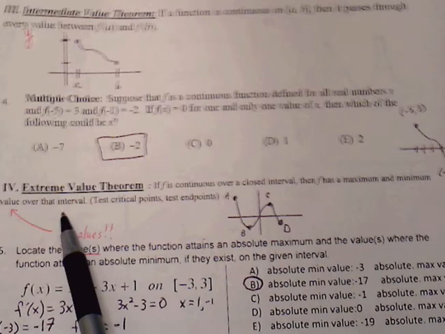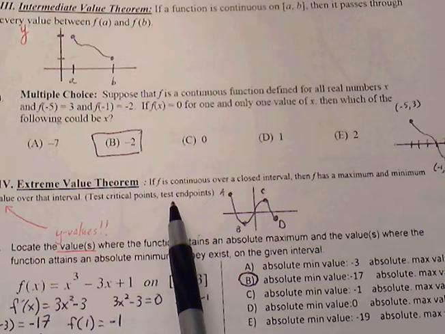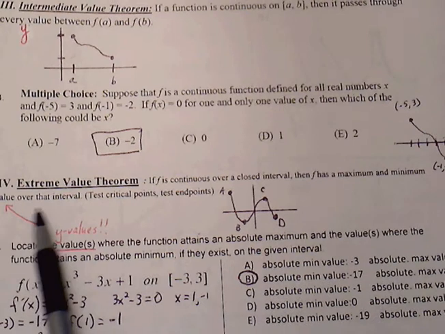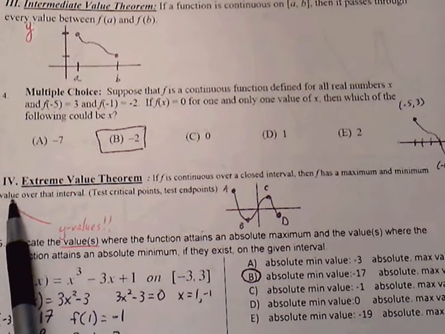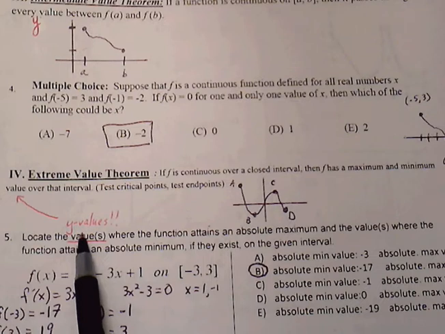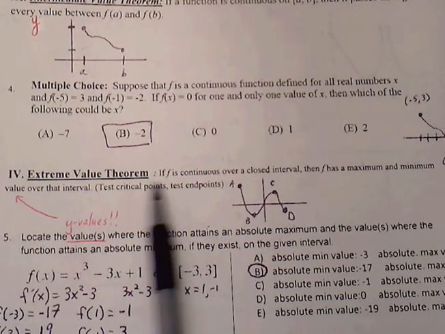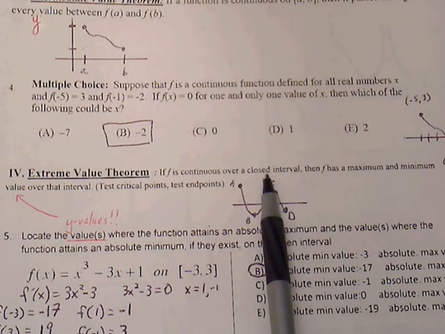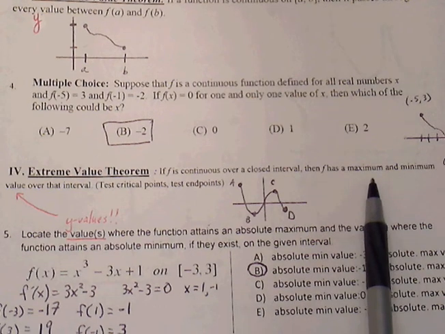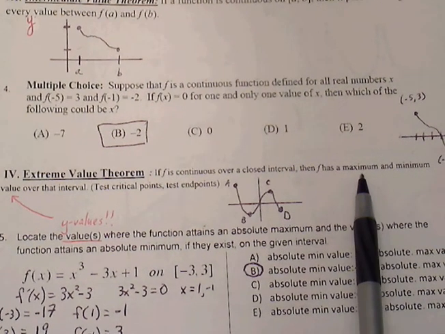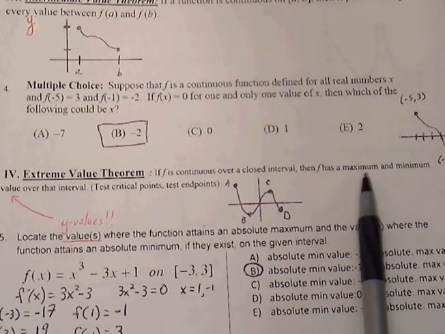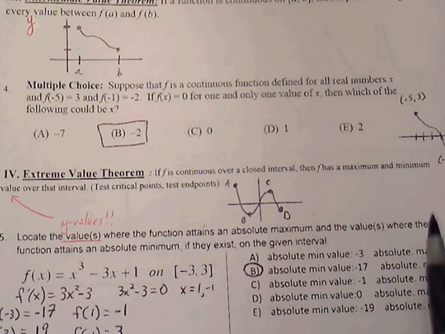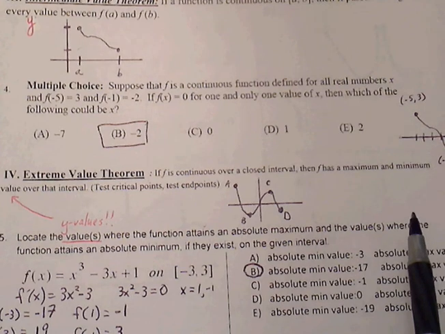Okay. Extreme value theorem. All this is saying is that if a function is continuous over a closed interval, then the function has a maximum and a minimum value over that interval. So when you see the word value, this is talking about y value. As long as the function is continuous and the endpoints are defined, then I'm guaranteed to have at least one highest point and one lowest point. It's possible that you may have more than one that is shared, but you're guaranteed to have the highest point and the lowest point somewhere on that closed interval.